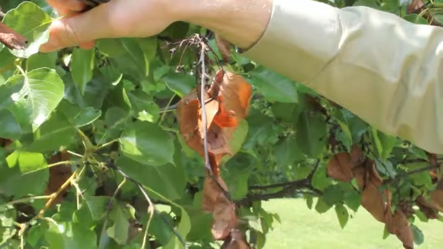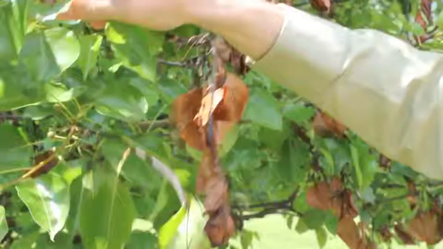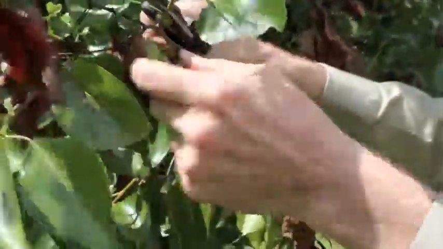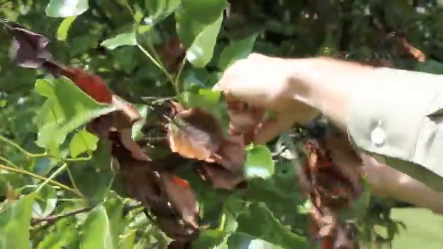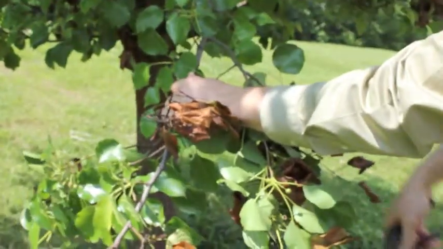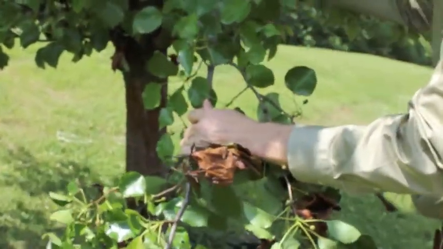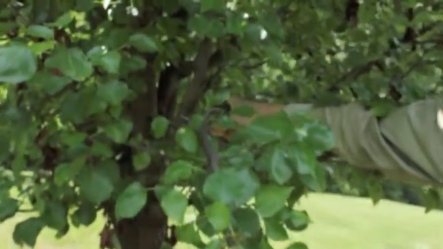And so if you were going to try and control this in this tree here, you would need to look for all this infected tissue and prune to 1 foot below any of that. And of course on this branch here, there's some here and then there's even some here. So if I were to prune to 1 foot below any infected tissue, I would be taking most all of this branch off. Instead of taking it off right in the middle here, which is what you don't want to do, I would be removing it all the way back to here.